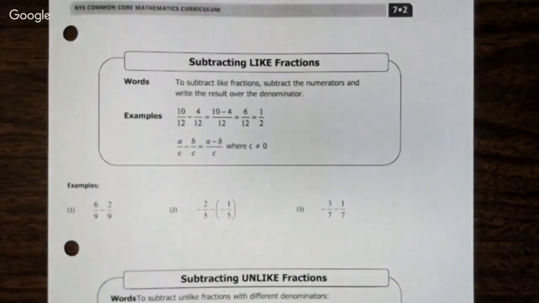All right, this is Module 2, Lesson 7. We're going to finish up what we started with on the day before. We're going to be talking about subtracting like fractions, unlike fractions, and mixed numbers.